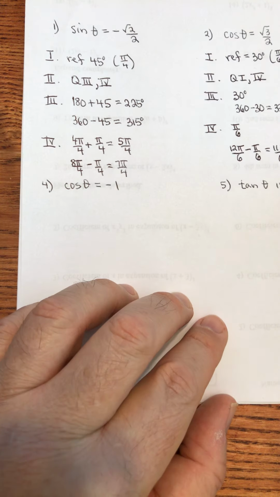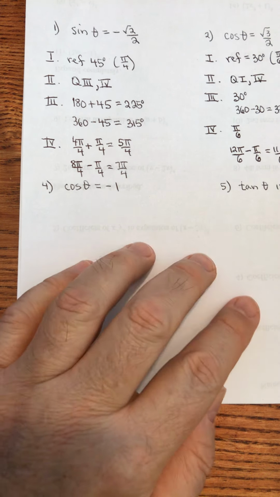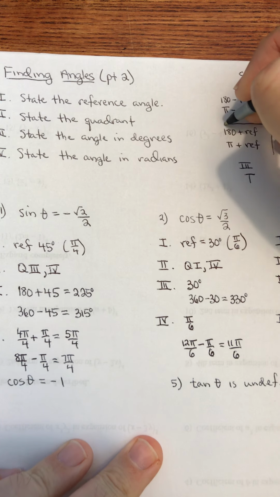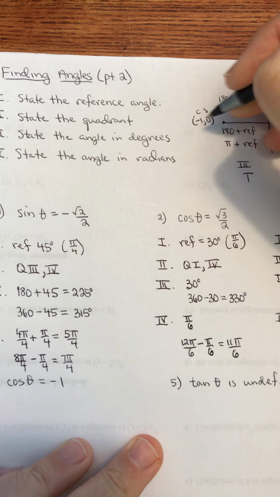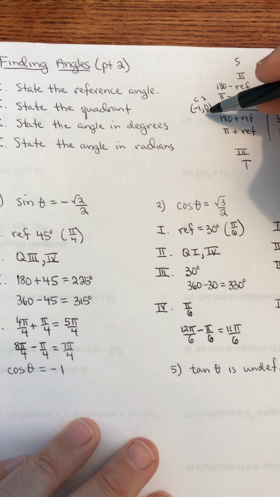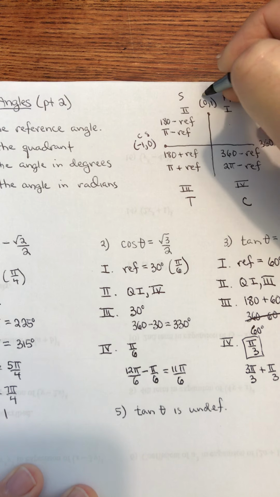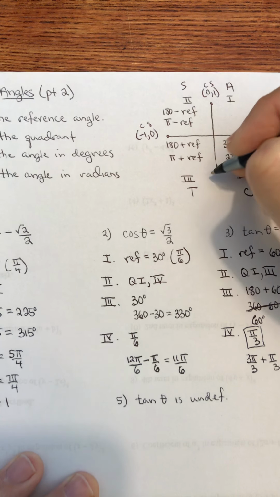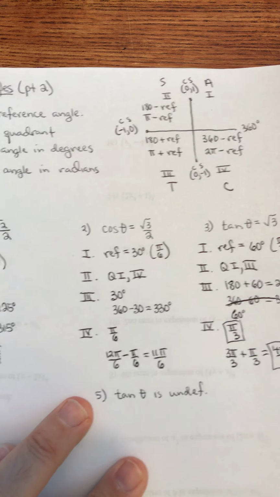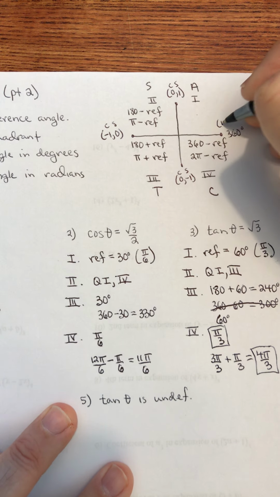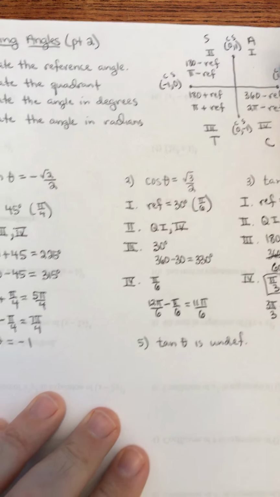Cosine is -1. Well, that is not in a quadrant. Okay, because that is a quadrantal. When is the x value negative? The x value is negative right here. Or -1, sorry. Cosine is -1 right there. This ordered pair is 0, 1. Cosine is not -1. This ordered pair is 0, -1. Cosine is not -1. Here, the ordered pair is 1, 0. So there's only one place where the cosine is equal to -1.